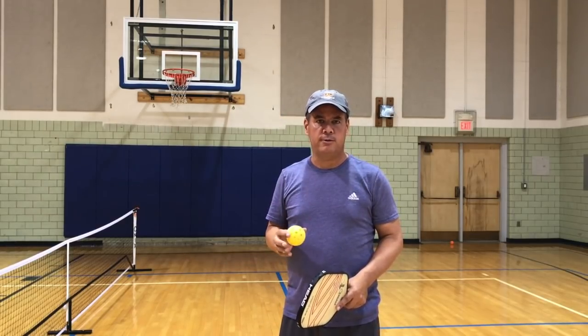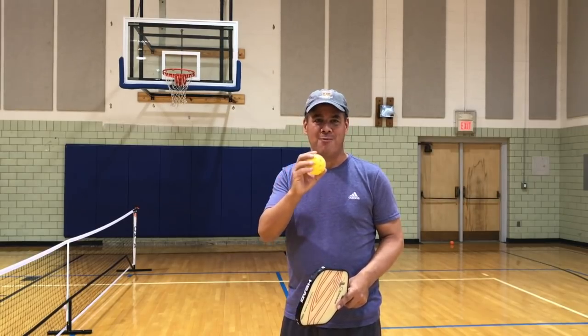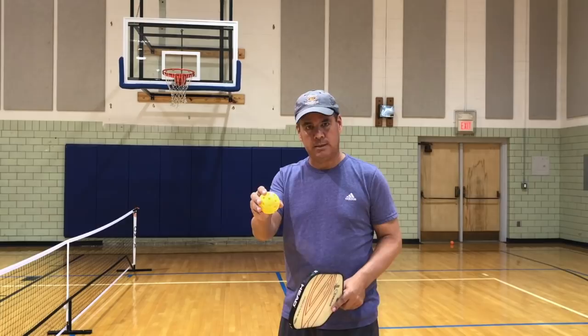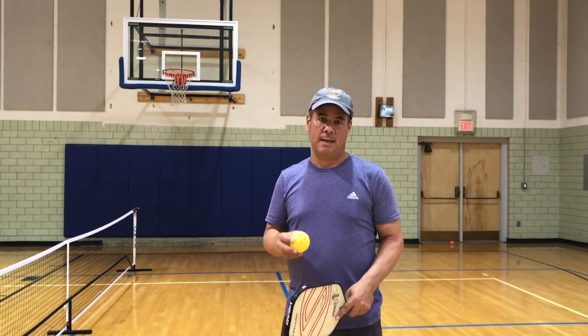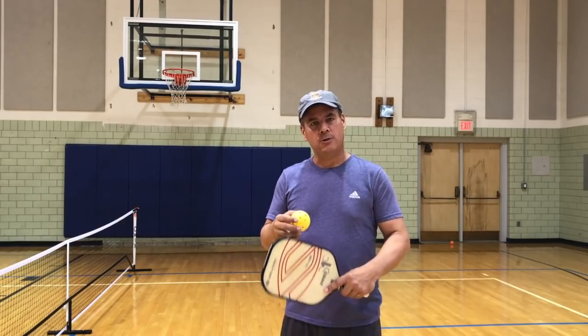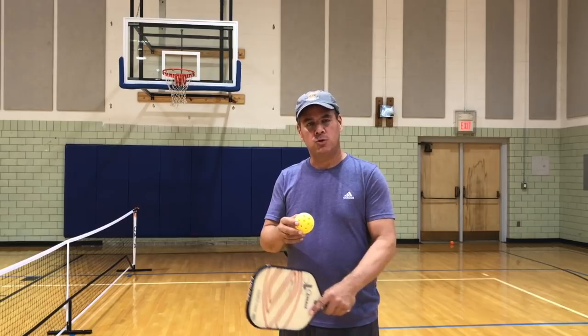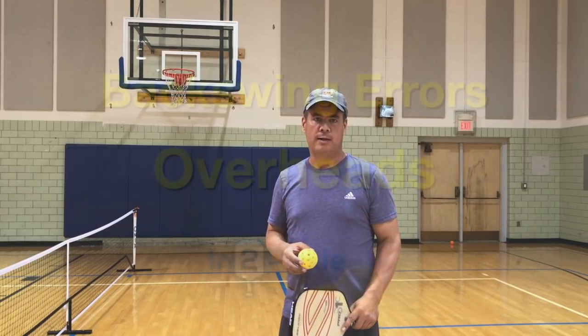Second, it's a better use of your time to focus on shortening your backswing on dinks and volleys, you'll get more value out of that reduction in backswing, because a long backswing introduces many more errors into dinks and volleys than it does to ground strokes. And third, if you learn how to shorten your backswing on dinks and volleys, it's likely you'll end up shortening your ground stroke backswing as well.